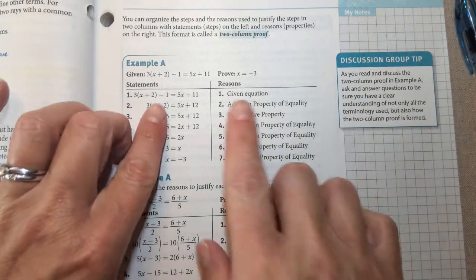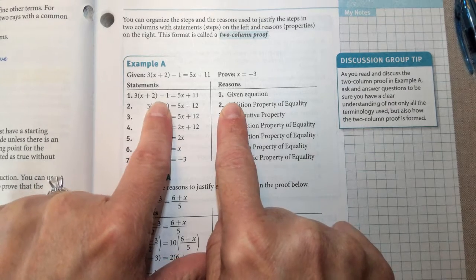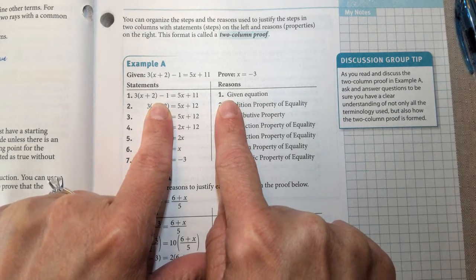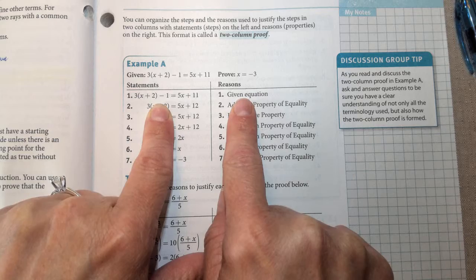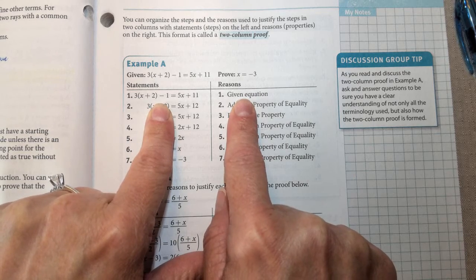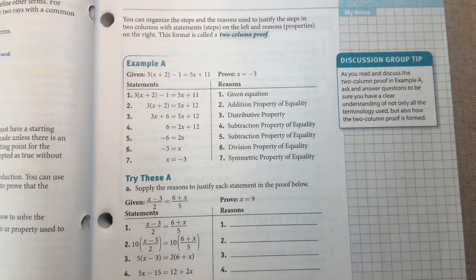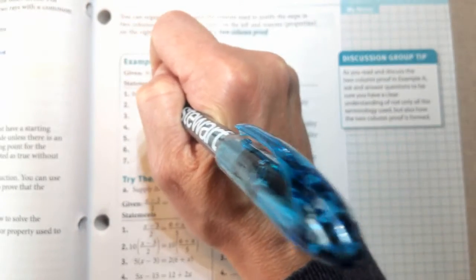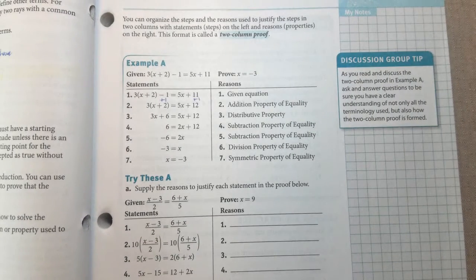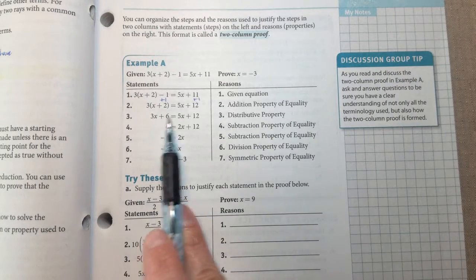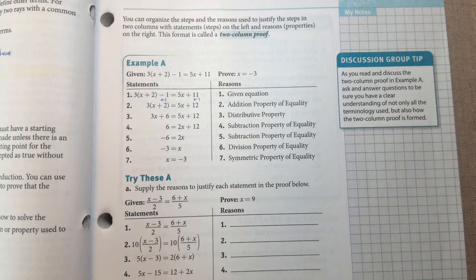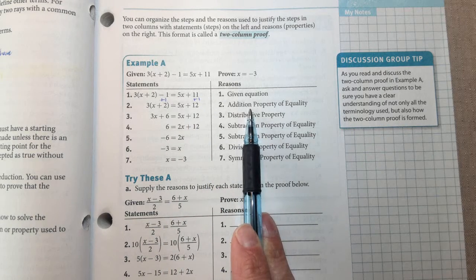So in the very first step, we start off with a given equation. So you know how we always have to write down our original problem? Our reason when we write down the original problem is given. And then in the next step, well, what changed? I'm hoping you guys can see that this 1 was added to the other side of the equation, so that it's gone from the left and the 11 increased to a 12. Well, then our reason is the addition property of equality.